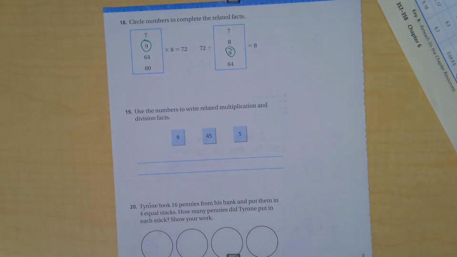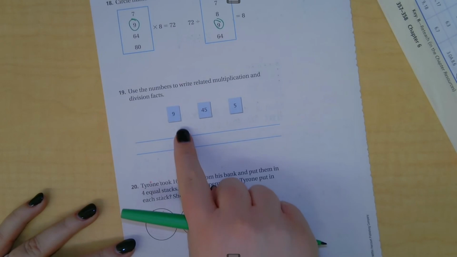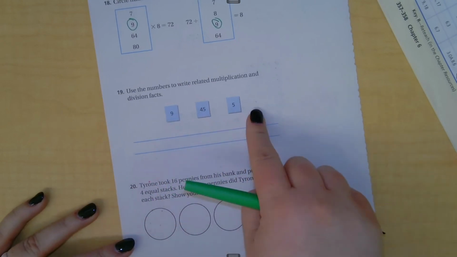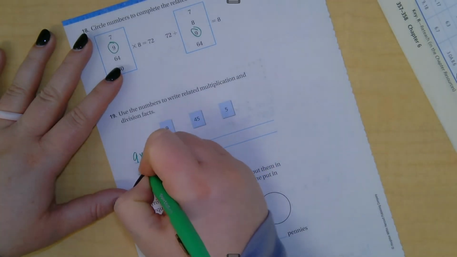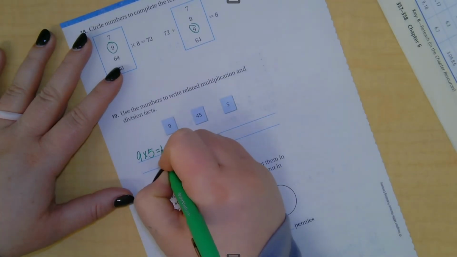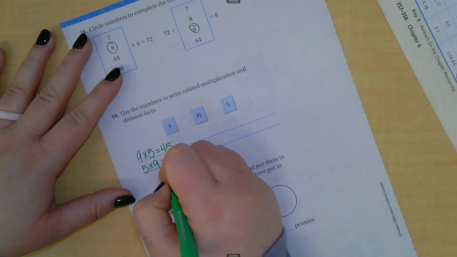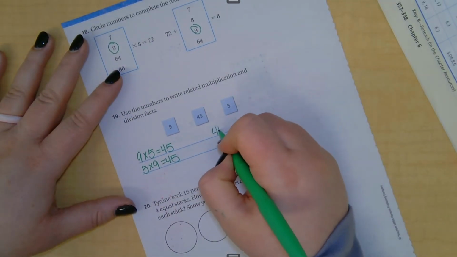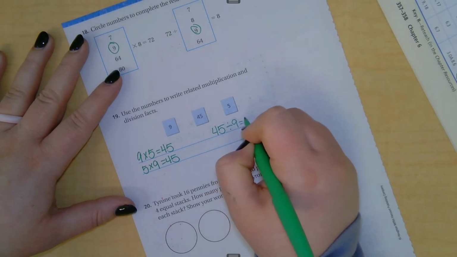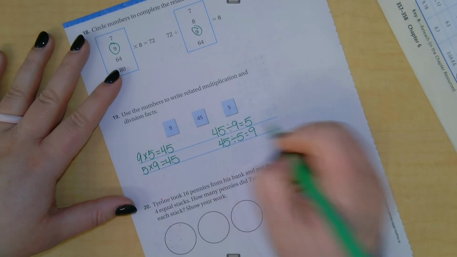Use the numbers to write related multiplication and division facts. Okay, so this is our fact family. We're going to take these family members and we're going to show all the equations that they make. So let's start with multiplication. 9 times 5 equals 45. 5 times 9 equals 45. Now we can do the division. 45 divided by 9 equals 5. 45 divided by 5 equals 9. And that's it.